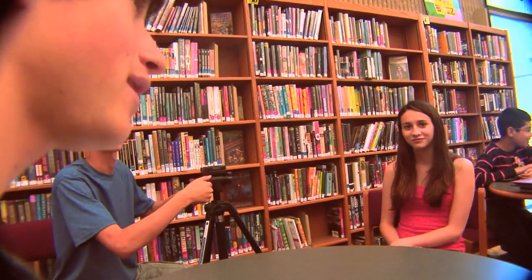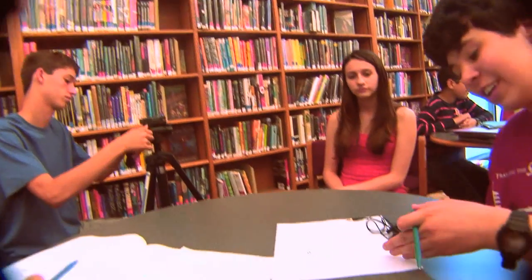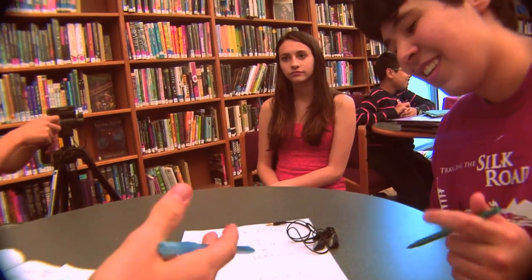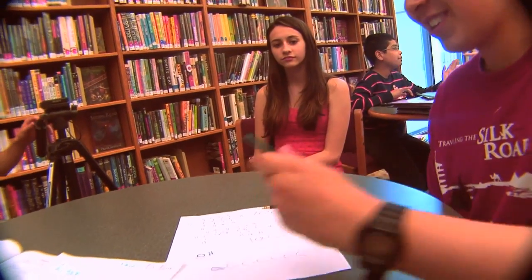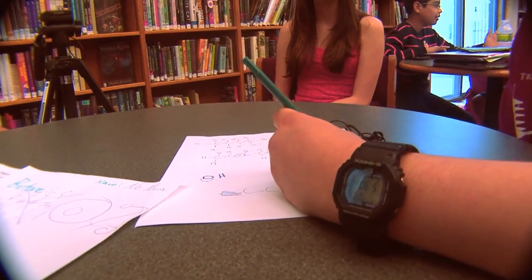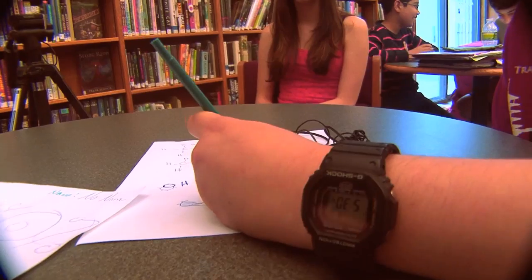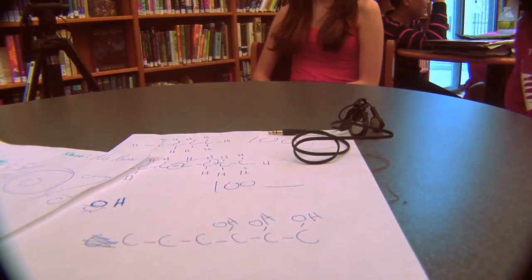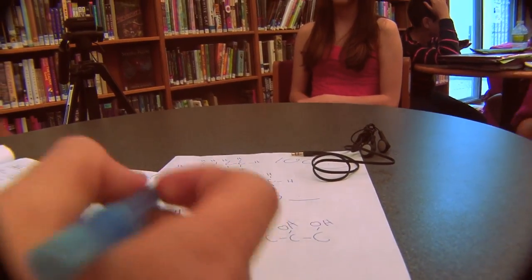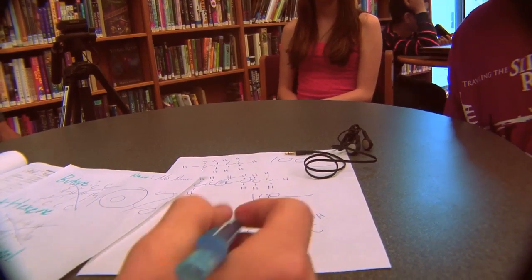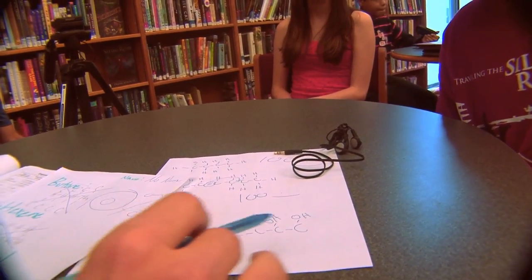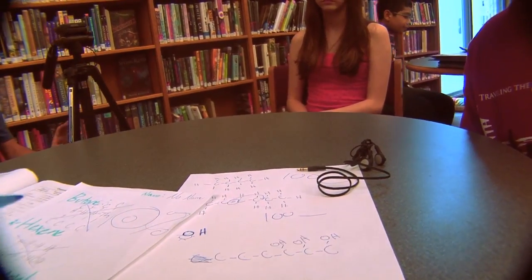Shall I draw the OHs? Right. Draw me 3 OHs on the first, second, and third carbons. Can I start from this side? You can start from either side. I'm gonna start from this side. It's a great start, but now we just have to finish it off. So surround the carbon atoms with hydrogens.